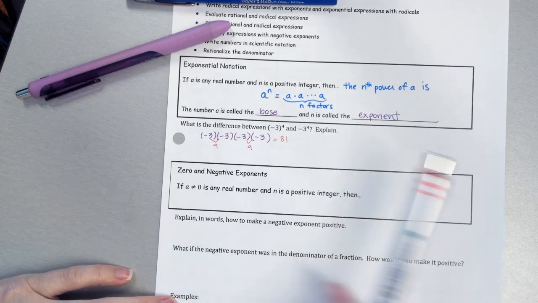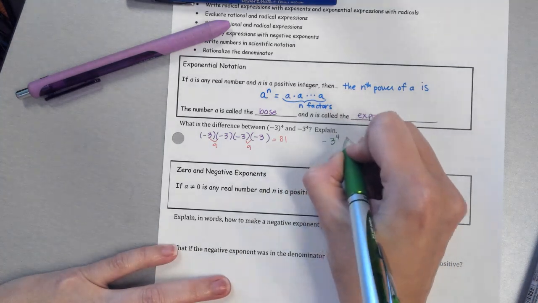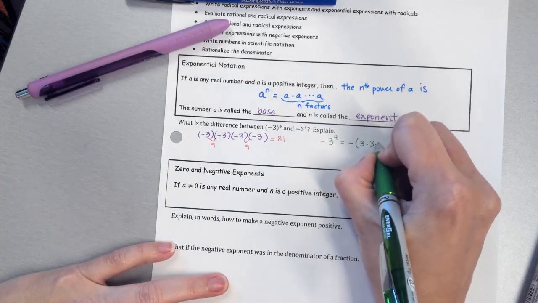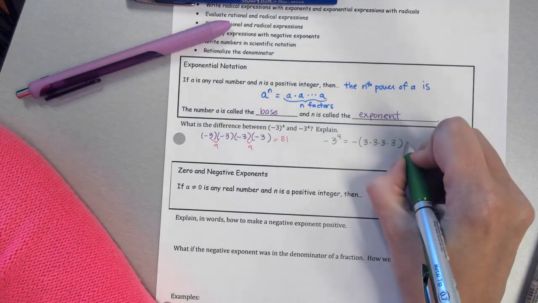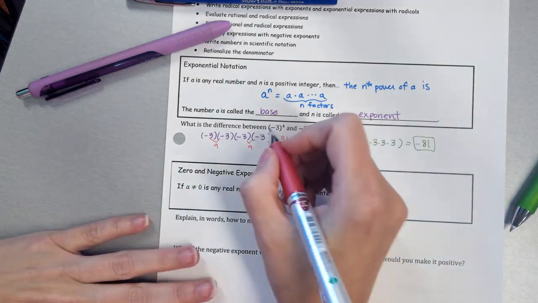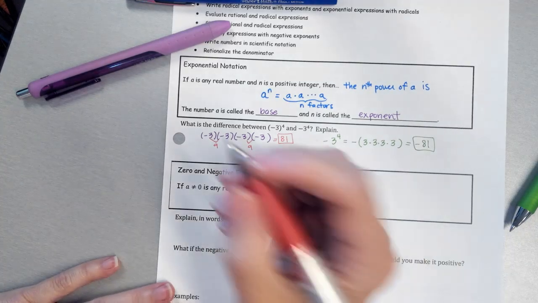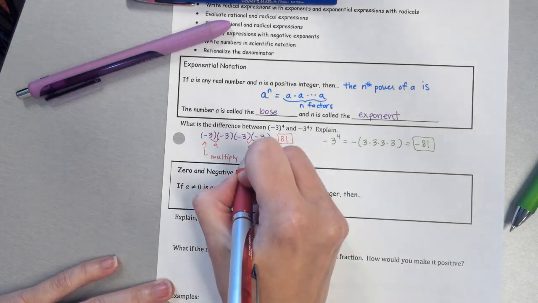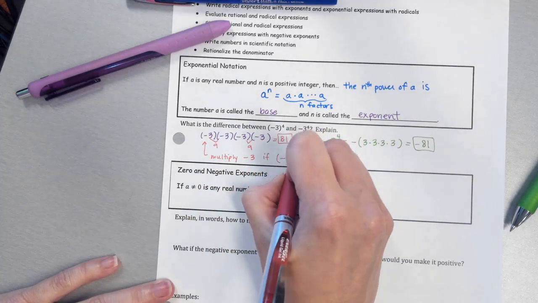All right, and then if you have the negative on the outside, if you have negative 3 to the fourth, that means that you do negative and 3 times 3 times 3 times 3. The negative is on the outside. Okay, so you would get negative 81 here. Okay, so if the negative is in the parentheses, you're going to multiply negative 3 if you have a negative inside.